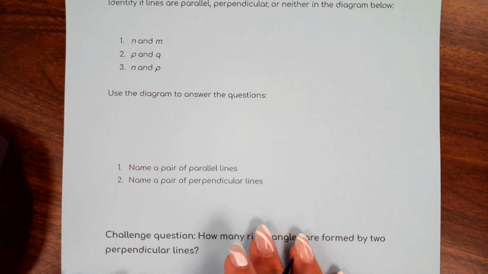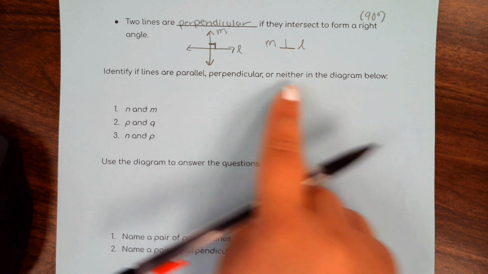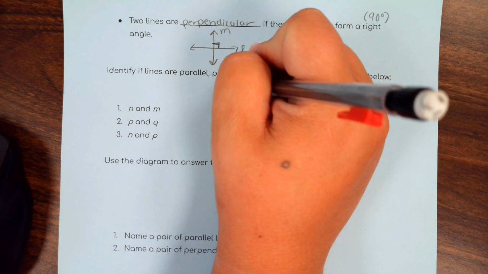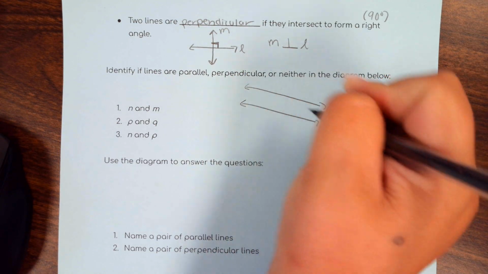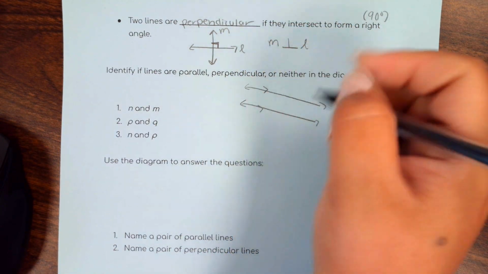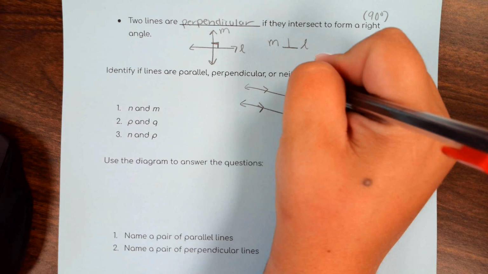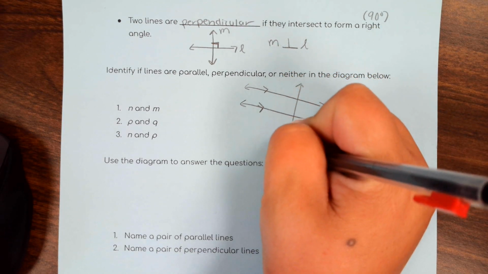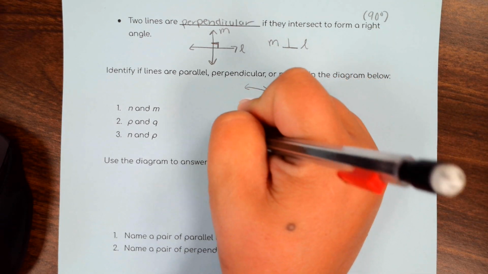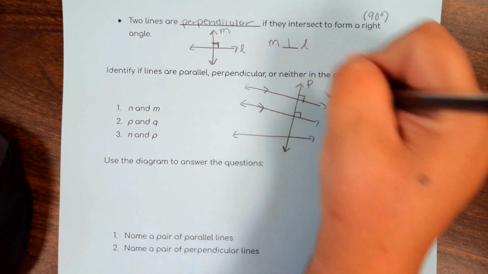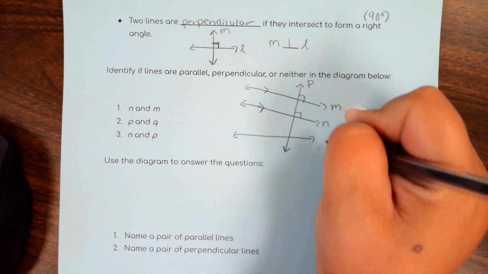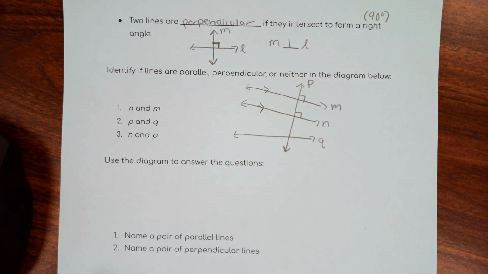Alright. Next thing we want to do here, I was supposed to draw a diagram here, but I forgot. So I'm going to draw it here. So just pause this video when I'm done, and you can draw this diagram. Alright, go ahead and pause it so you can draw that diagram.